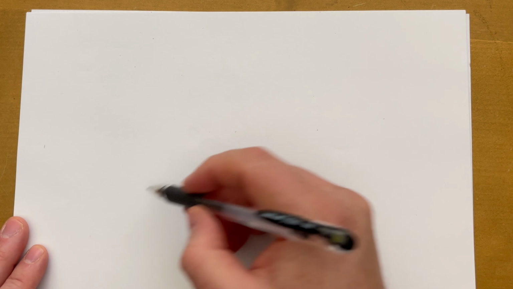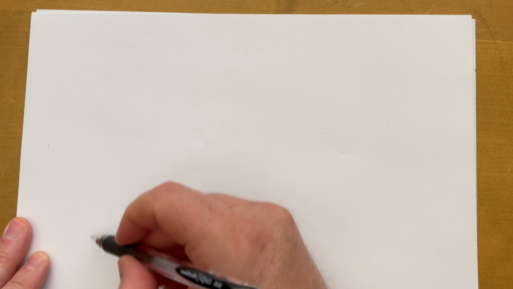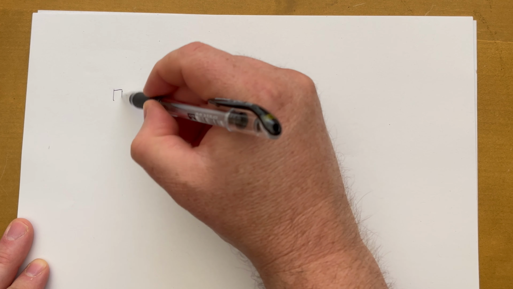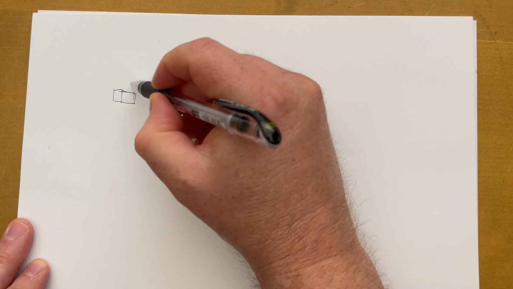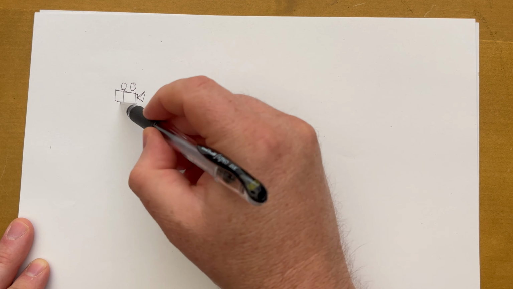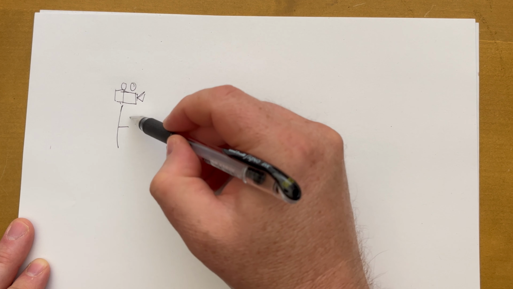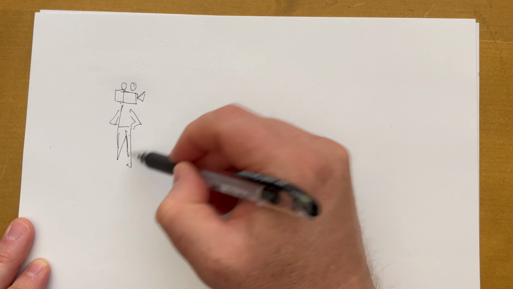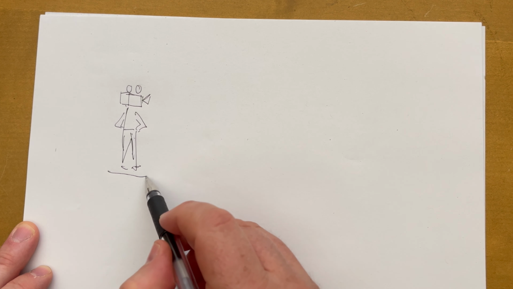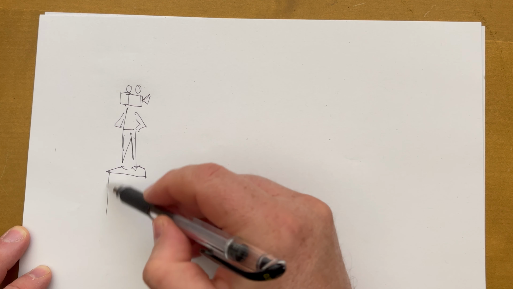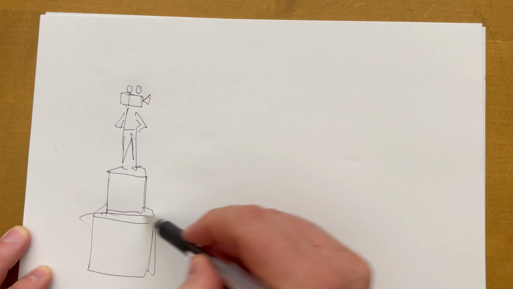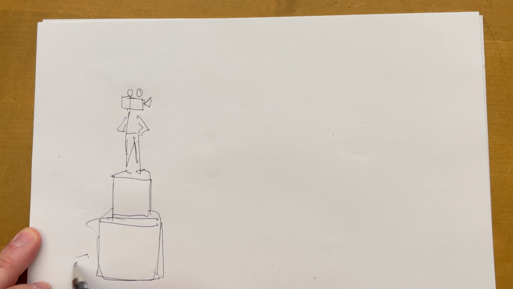There's a couple ways that it can change. One of those is by raising the camera. So here, let's say we have our camera guy. Go a little faster this time with him. It's our camera guy. But now that our camera person is on some boxes, right?